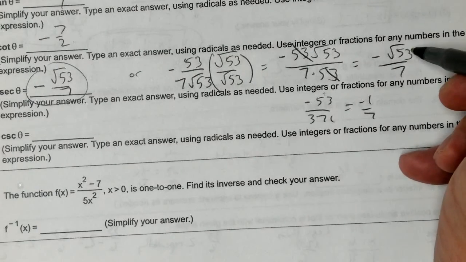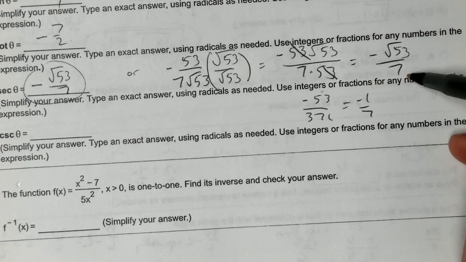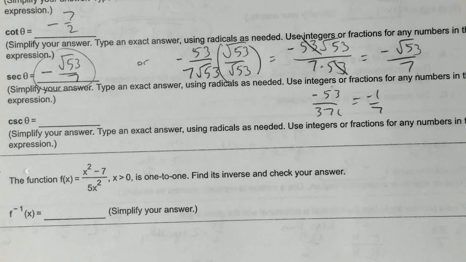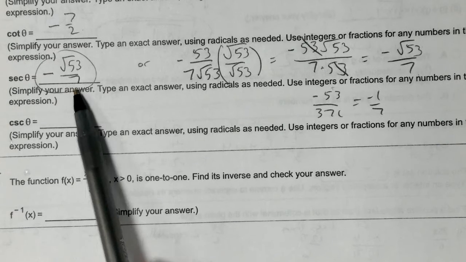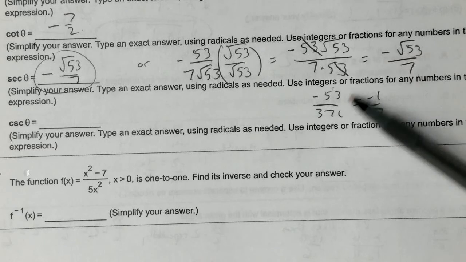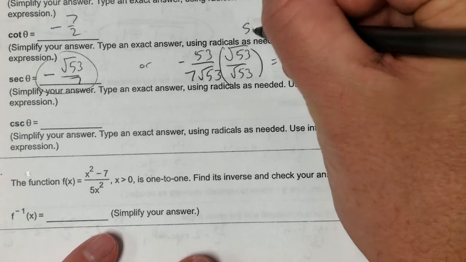And then you put your negative square root of 53 over 7 here. So it's really best if you just flip the original, if possible. Any questions? Because again, what some of y'all have been struggling with is simplifying square roots.